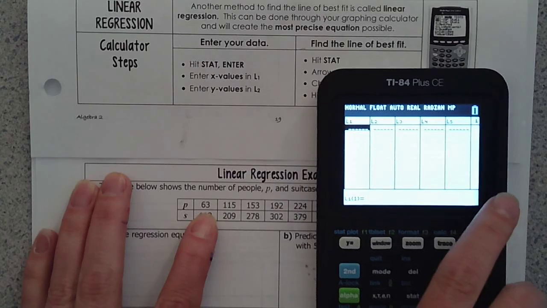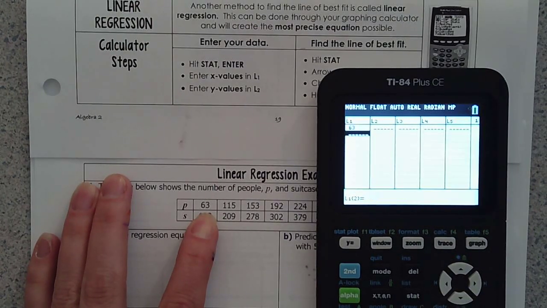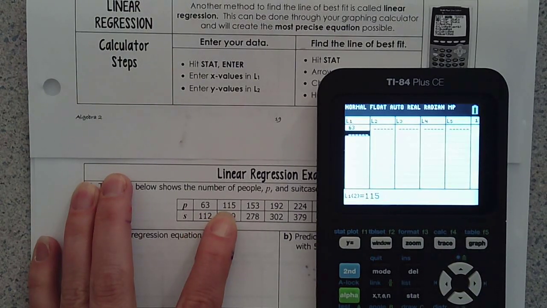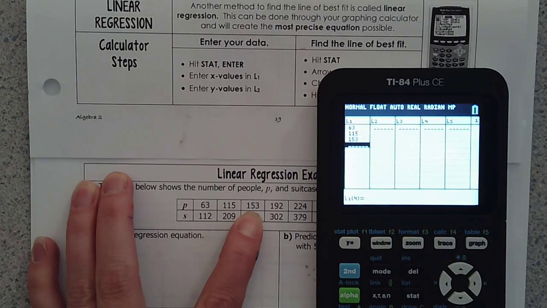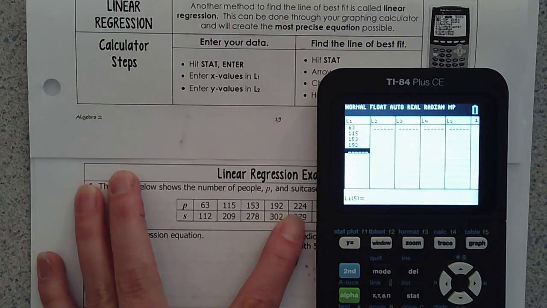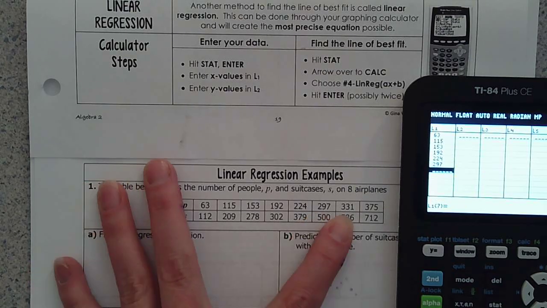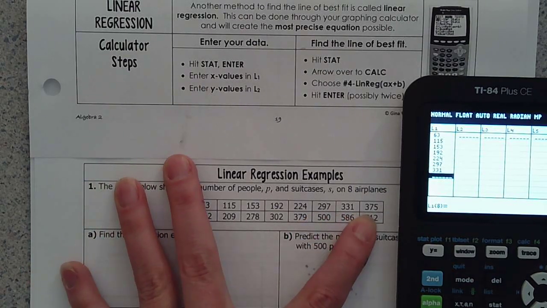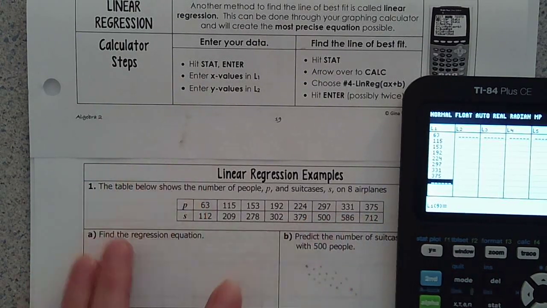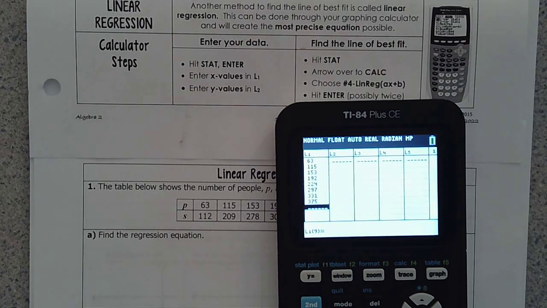List 1 is going to get 63, enter. 115, enter. 153, 192, 224, 297, 331, 375. There's all my x values in my table.